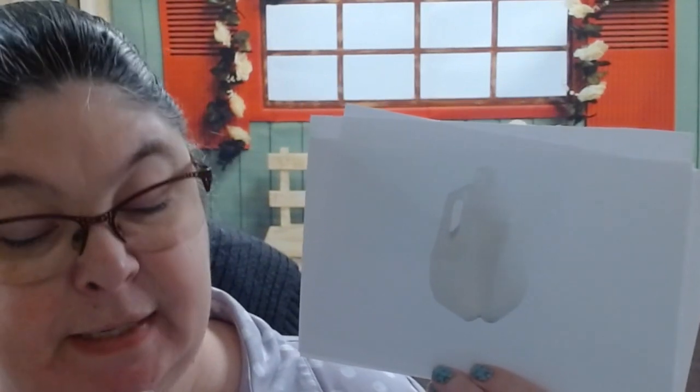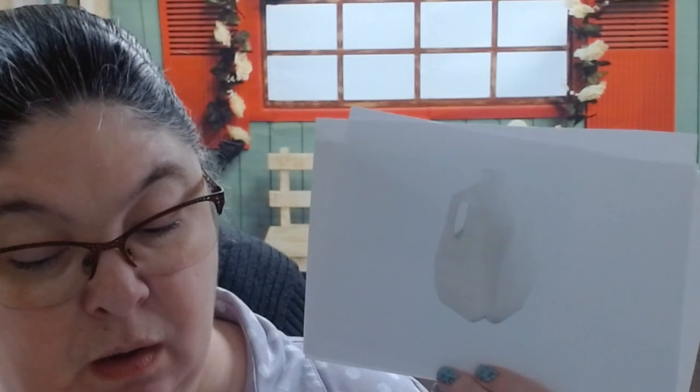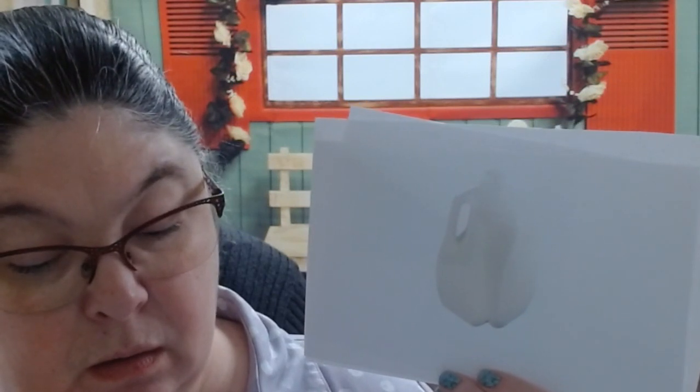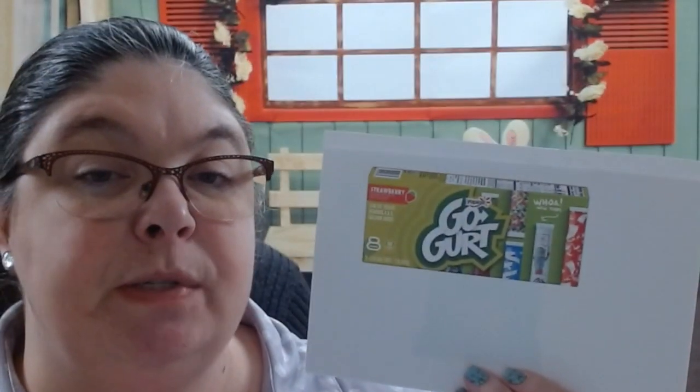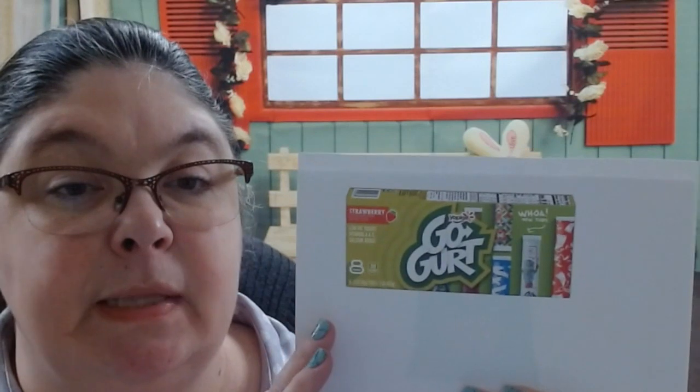So you could say, do you know what's in this container? Yes, it's milk. What do you see? Of course, this one doesn't have a label, but you would say, what do you see on the label? And they would maybe identify some letters. So that's that one. You can do the same thing here. What do you see on this label?